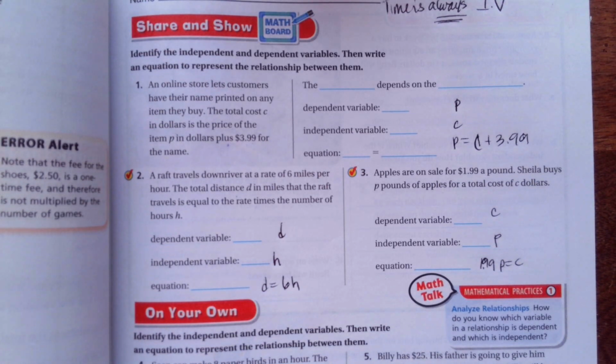So the dependent variable, B, will depend on the number of hours that he works. And remember, time is always the independent variable. So when something has times like H hours or M minutes, it's always going to be the independent variable.